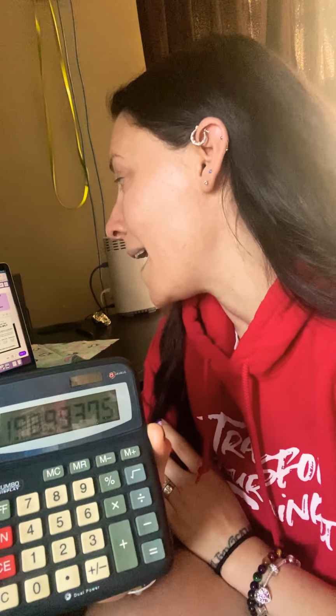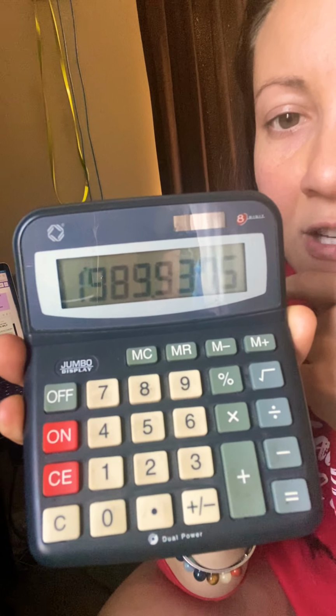Mine is 1326.625. That tells me that my daily calorie need, which is what we're getting right now for step 3, is almost 2,000. It brings me to 1,989.937.